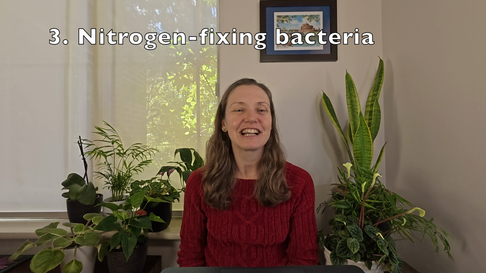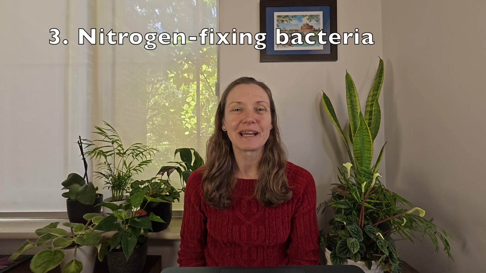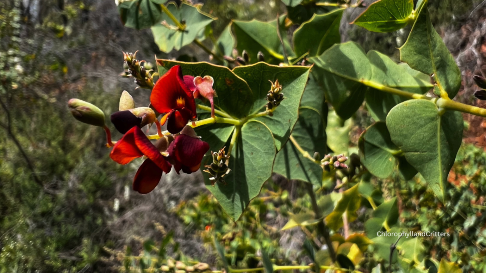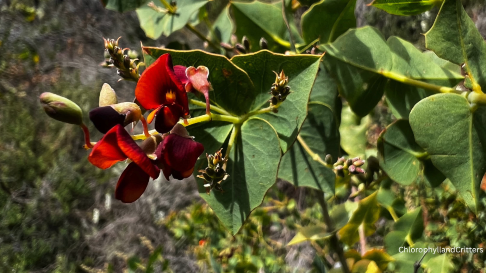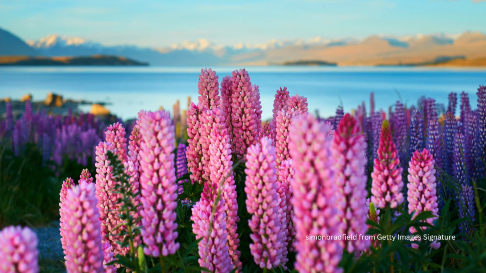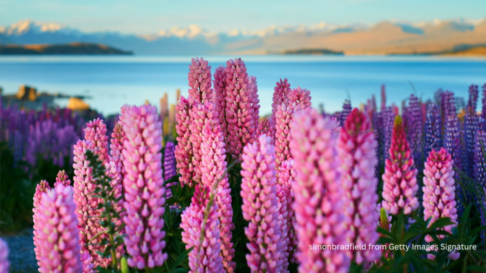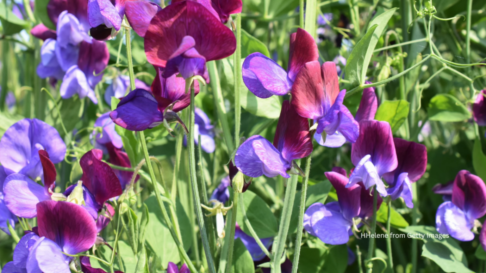And number 3, nitrogen-fixing friendships, calling in the bacteria. Nitrogen is essential for plant growth, but the form found in the air, N2, is unusable. Some plants have solved this by partnering with bacteria that can fix nitrogen. That is, they can convert it into a form that the plant can use.